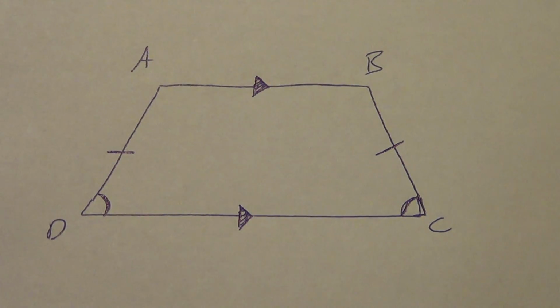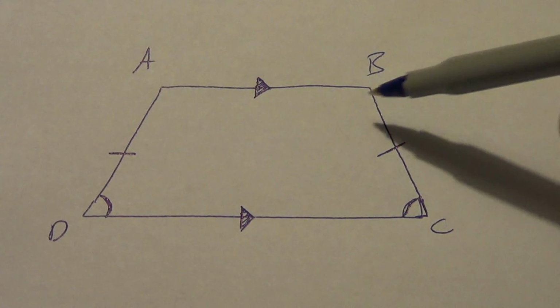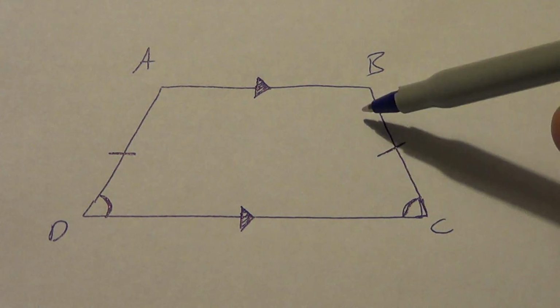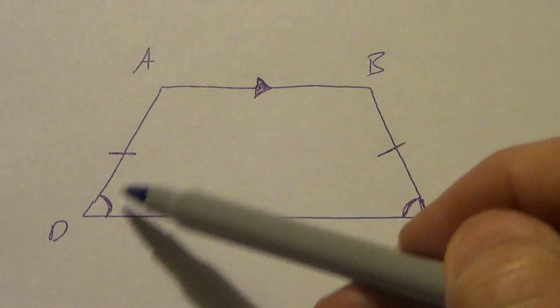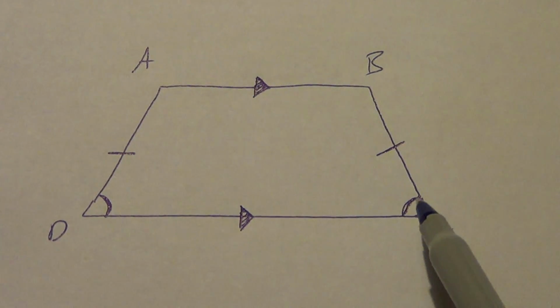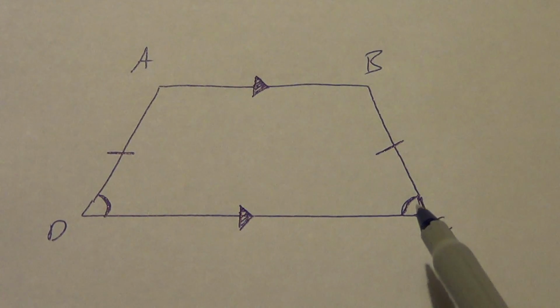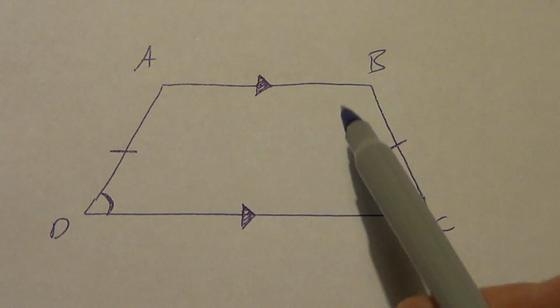That's one set of base angles that are congruent. Now, what do we know about these two angles? We know they're supplementary, right? Supplementary means they add to equal 180. Well, what do we know about these angles? They're supplementary. They add to equal 180. So if I take a number, whatever this number is, maybe it's 80, or maybe it's 70, I don't really know, but it's some number, and I subtract it from 180, that's going to give me this answer.